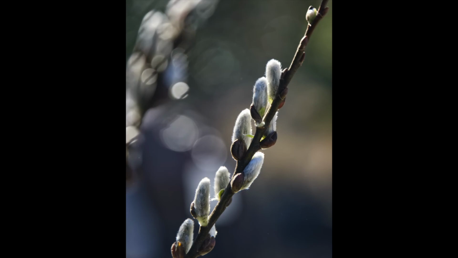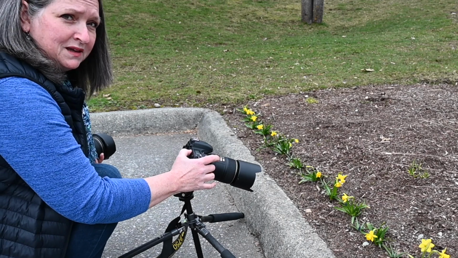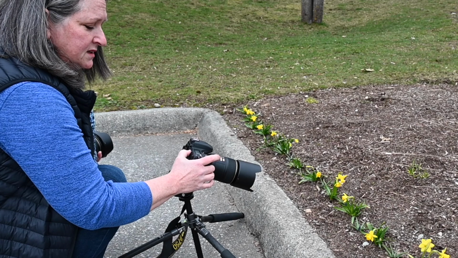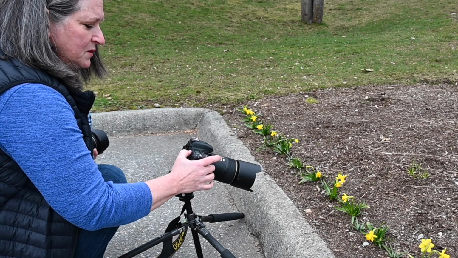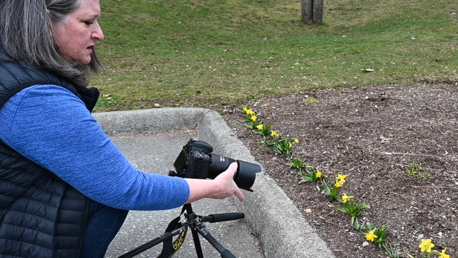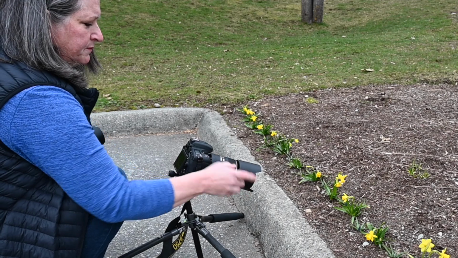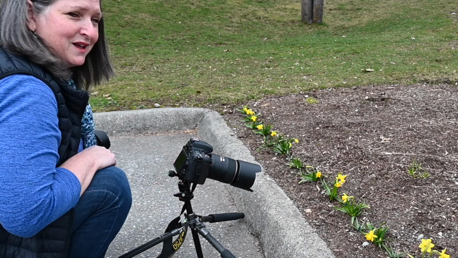Now for my macro lens. I'm keeping it at the same settings: f4, ISO 100. I've got the macro 105 lens on. We'll have a look at that one.